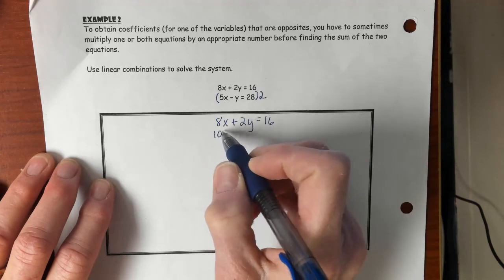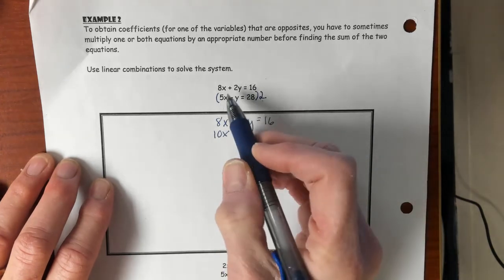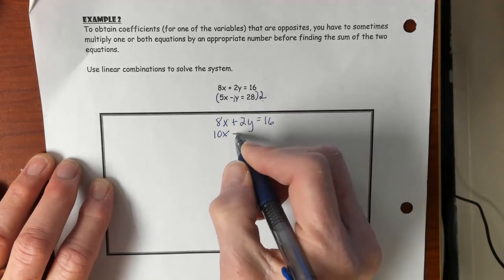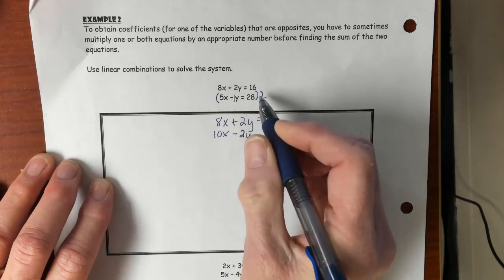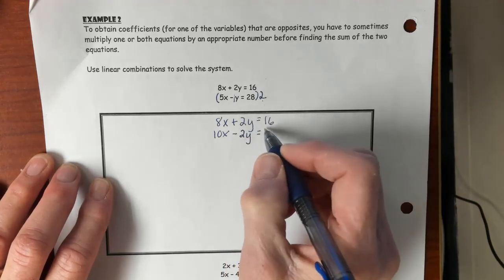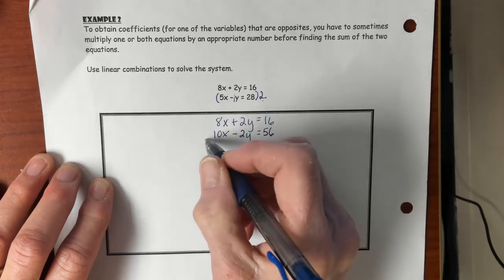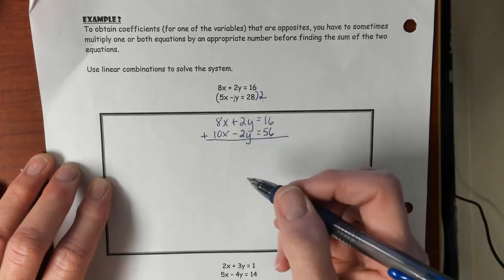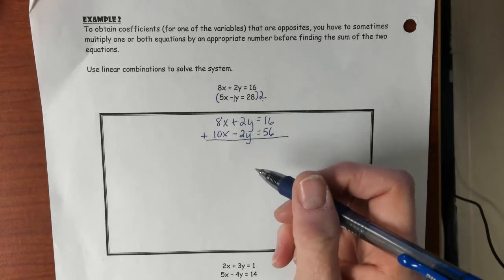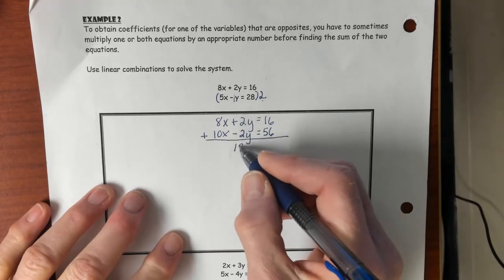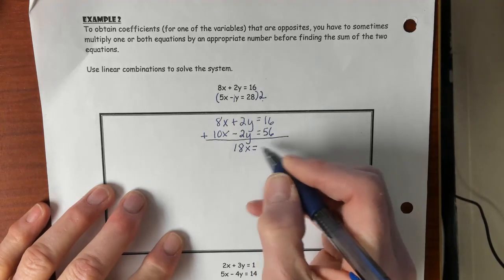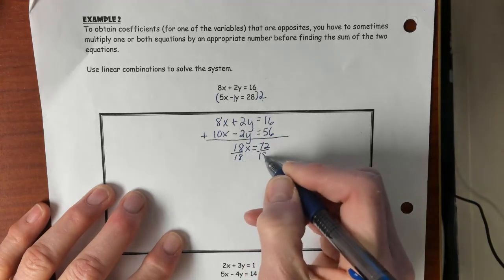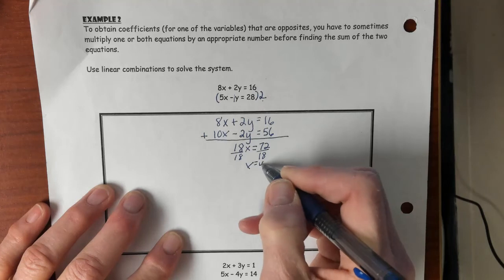After I multiply the bottom one by 2, remember you have to multiply each part of the entire equation. I get 10x because 2 times 5x is 10x. 2 times negative 1 is negative 2y. And 2 times 28 equals 56. Now I have my system, and I'm going to add down. The reason why I'm adding down is so I can eliminate the y's, and I get 18x equals 72. And when I divide by 18, I get x equals 4.